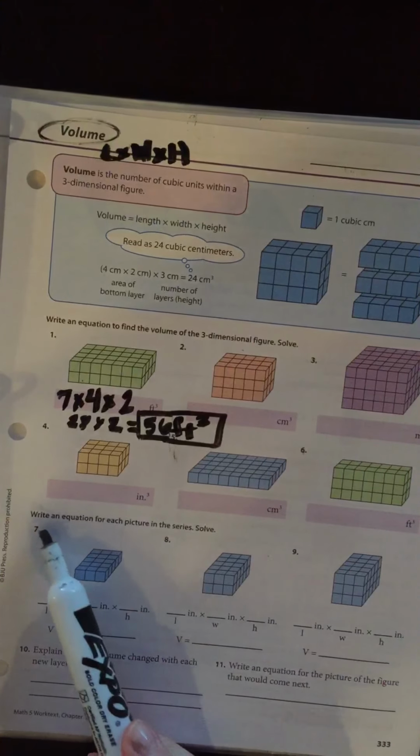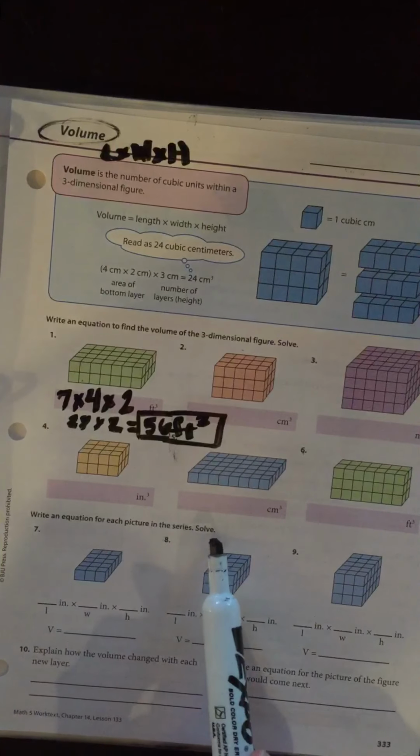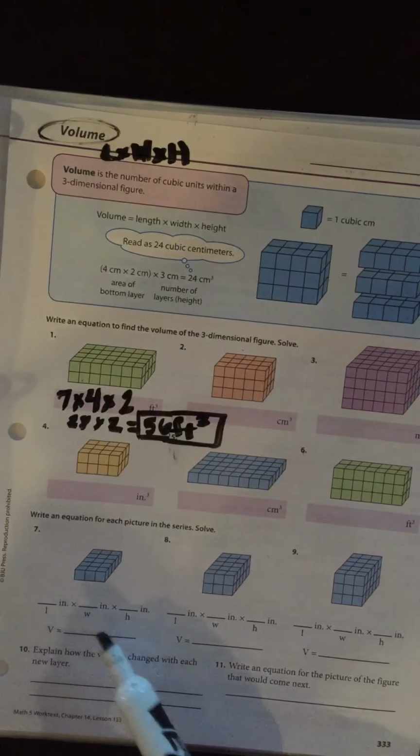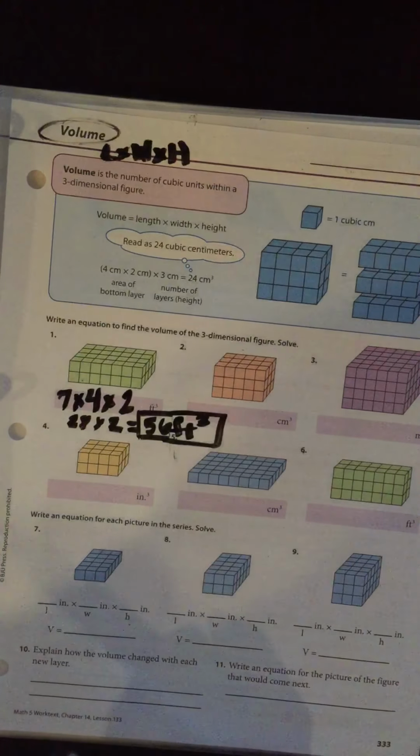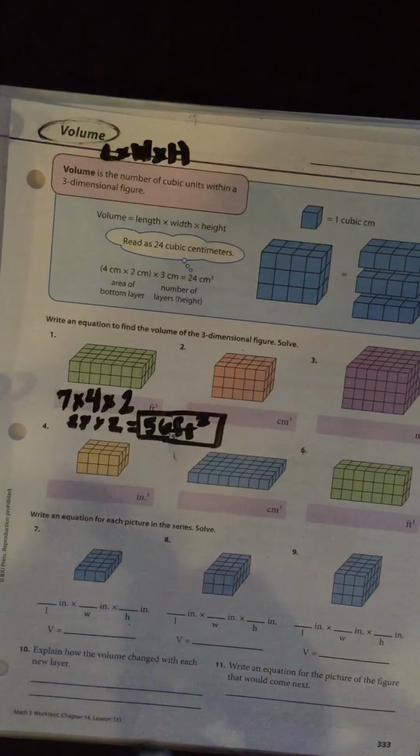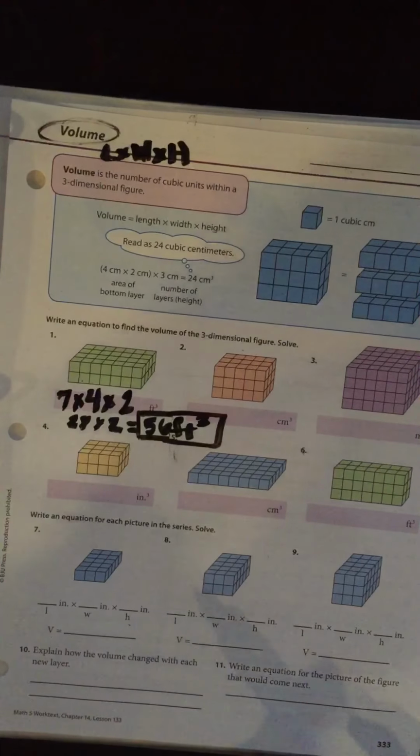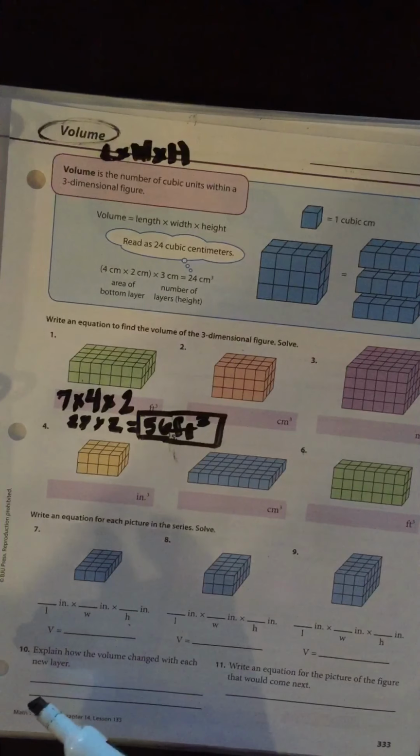So down here, you're going to write an equation for each picture in the series, then solve. That's your length times your width times your height, and then what does the volume equal? Whenever you multiply all those together, that is the volume. And then you have numbers 10 and number 11, two little word problems. They're actually really just problems, and not really word problems.